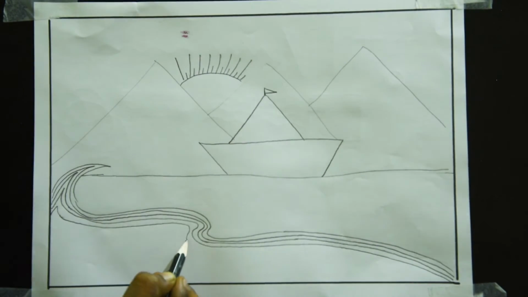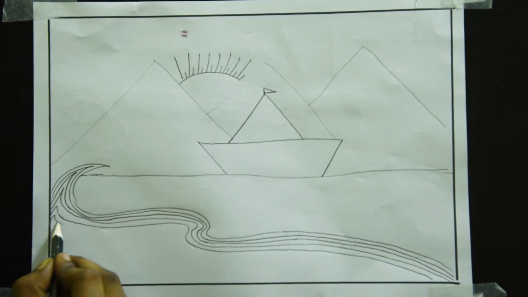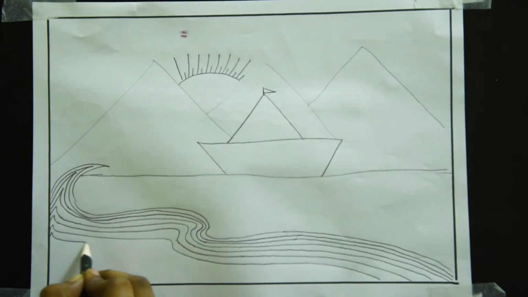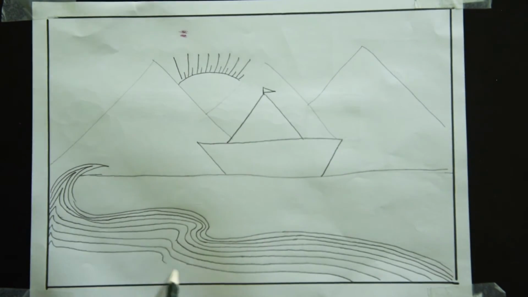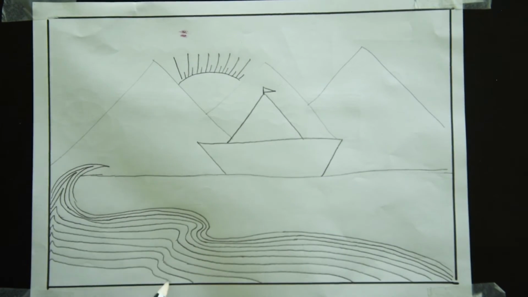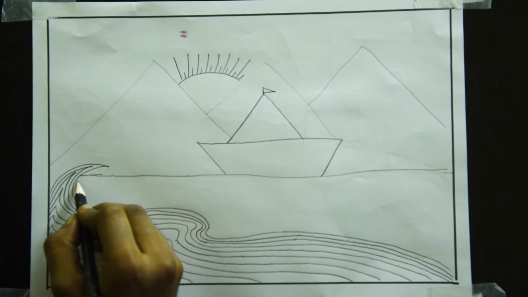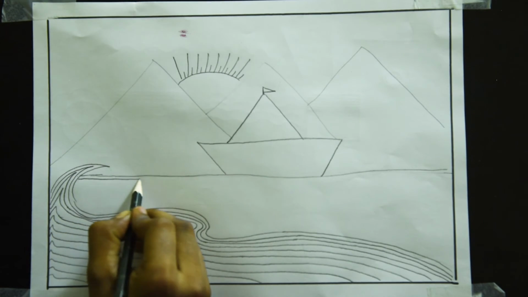Now I'm changing the interval between those lines. Can you see that? Yes. Over here, I'm getting a very light tone. So on the top, it's a darker tone. On the bottom, it's getting very light due to the space interval between those lines. Now for the water, I'm just following the lines over there.